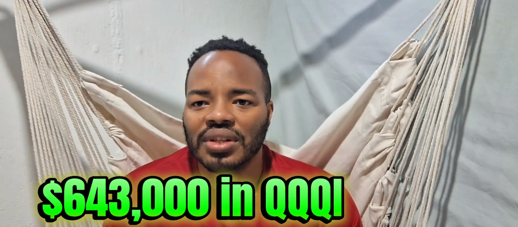All right, guys, finally, peak salary. The average peak salary for an X-ray technician is $90,000 a year. So that means we would need to have $643,000 invested into QQQI in order to replace our peak salary as an X-ray technician.